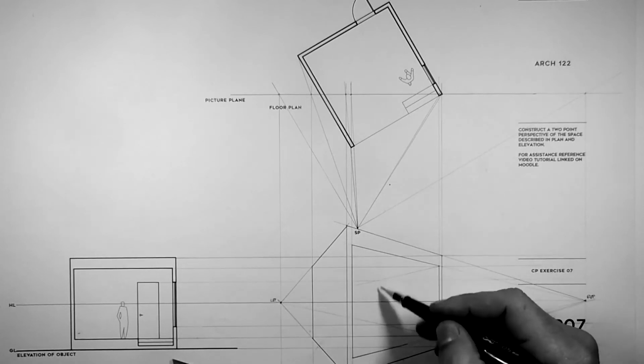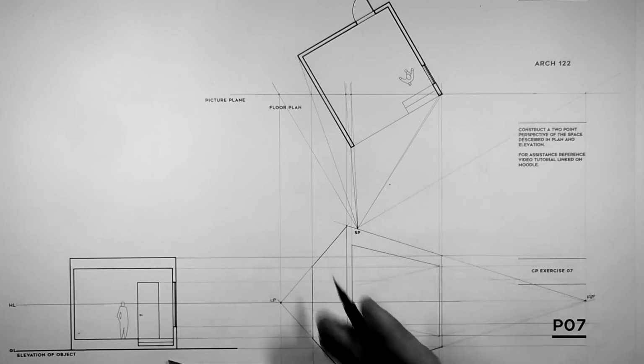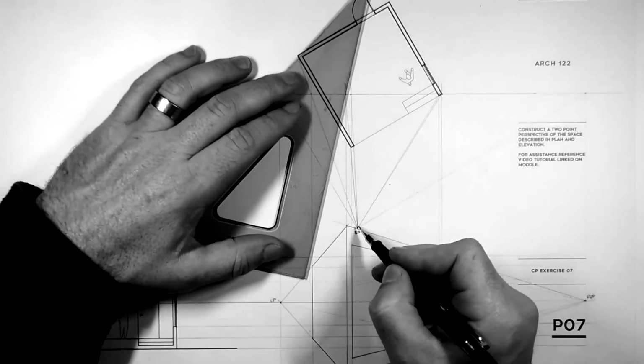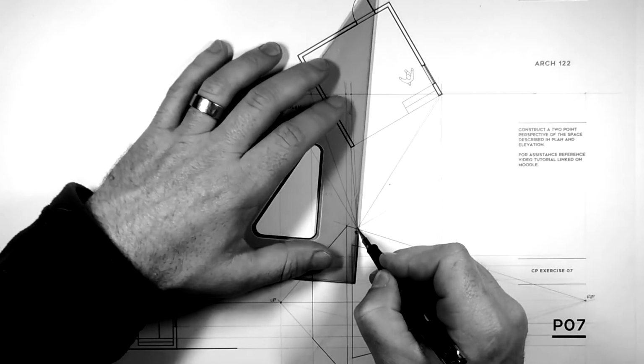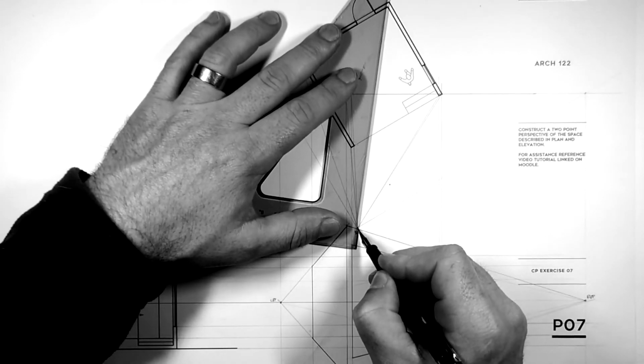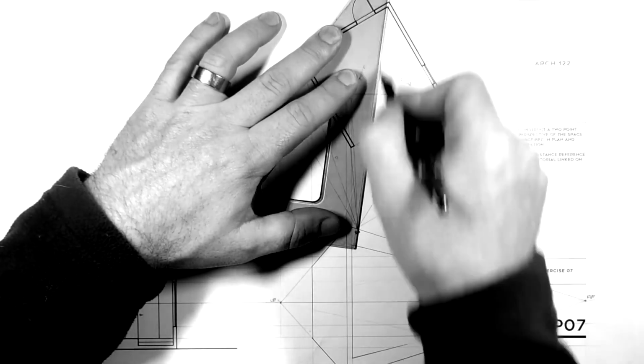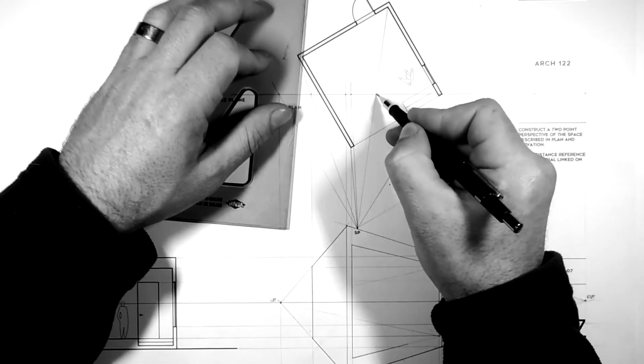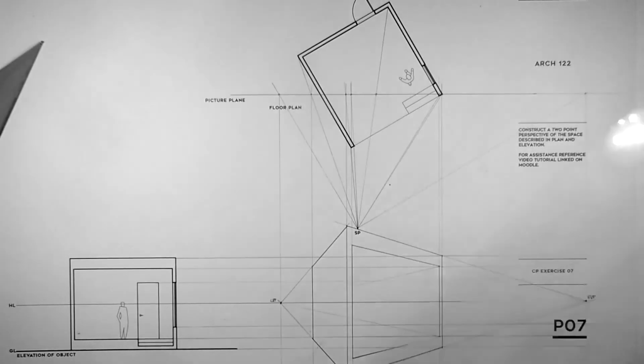And now we just need to know where to stop it vertically. So all of our vertical lines follow the same process. We draw a line from the station point to the spot in the floor plan that we're trying to locate. And then where that line crosses the picture plane, we project it down vertically.